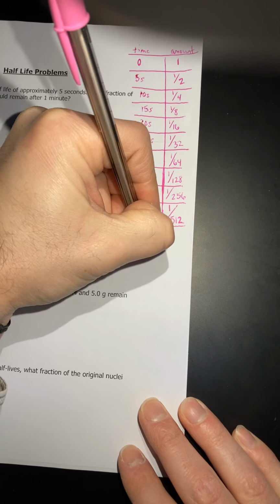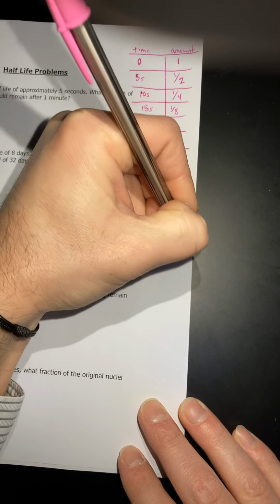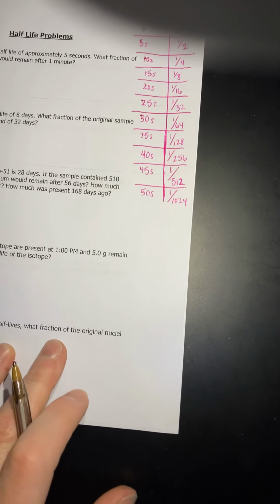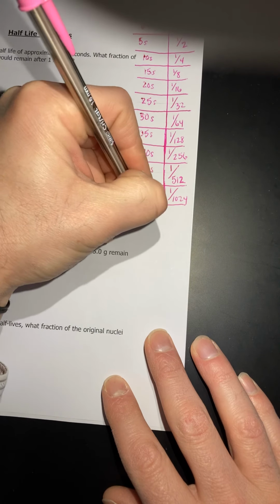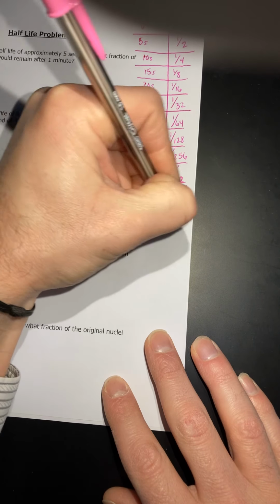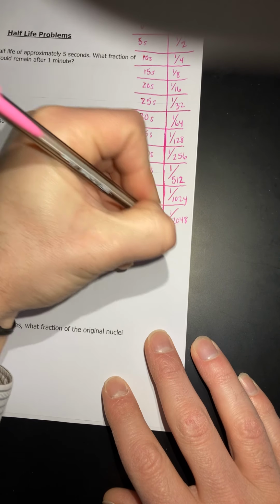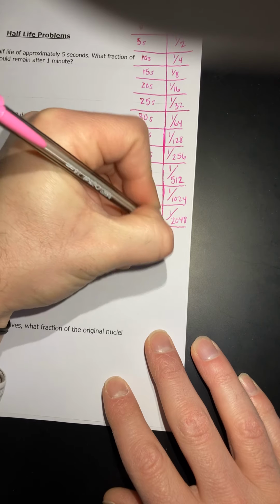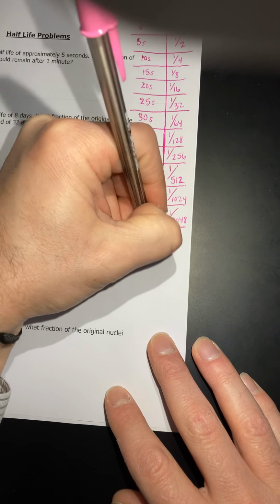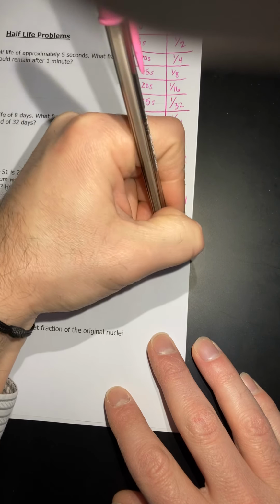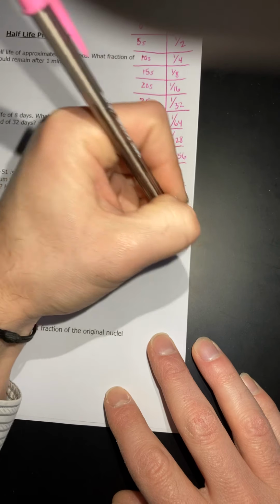After 50 seconds, you would have 1/1024. And after 55 seconds, you would have 1/2048. How do you know this? Just doubling it. And last but not least, after 60 seconds, which is 1 minute, you would have 1/4096.